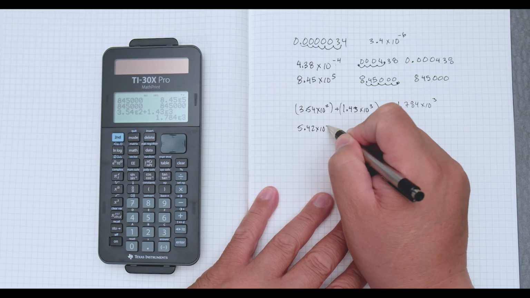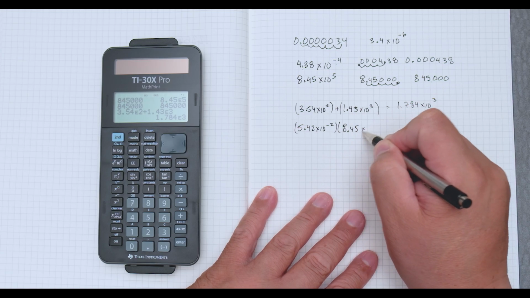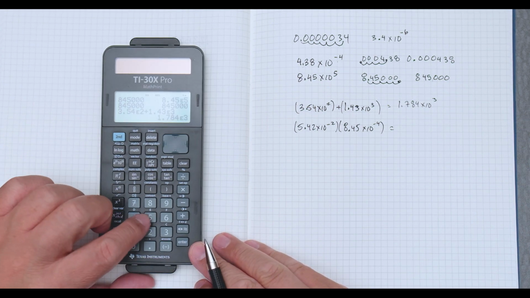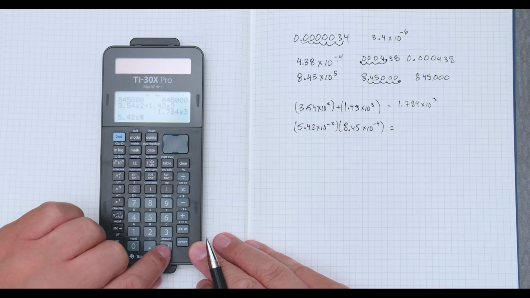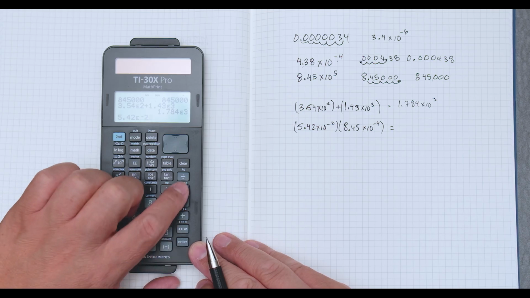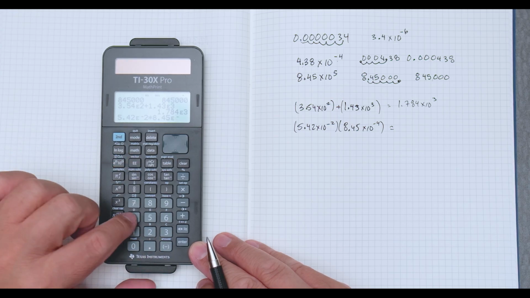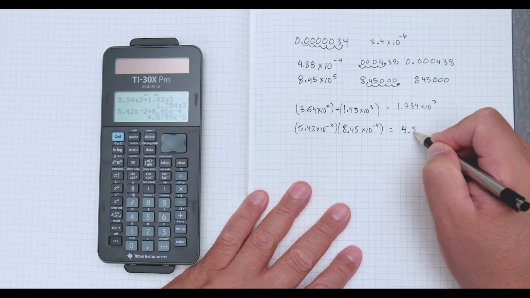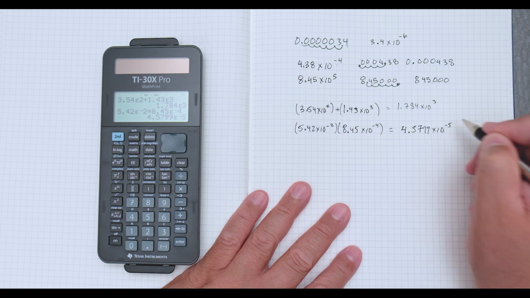Okay, or we can do 5.42 times 10 to the minus 2 times 8.45 times 10 to the minus 4, let's say. Okay, well, here we go: 5.42 EE negative, so you got to press the negative button, 2, times 8.45 to the power of negative 4 equals, and here we get 4.5799 times 10 to the minus 5.